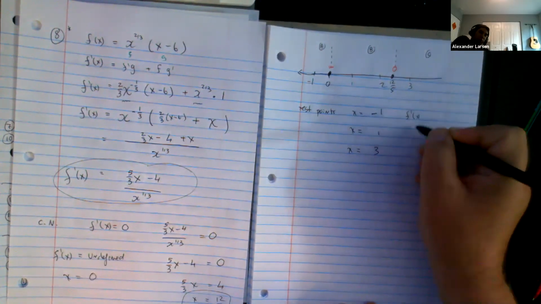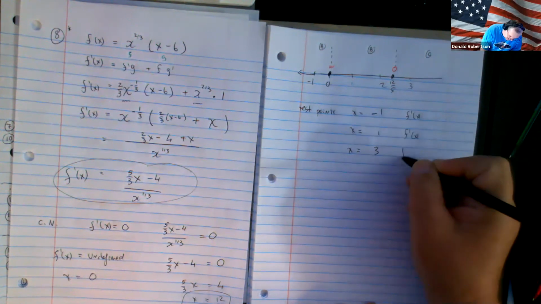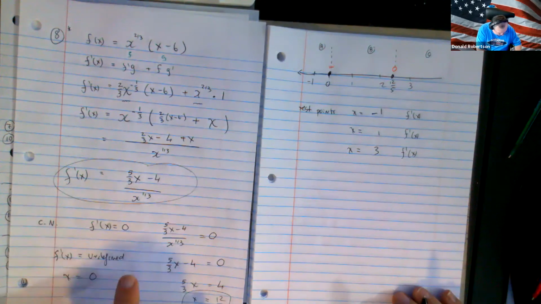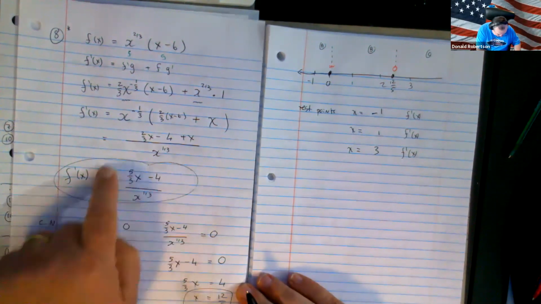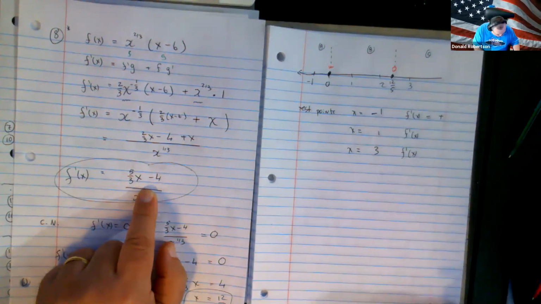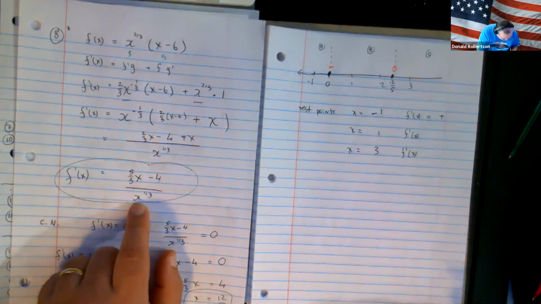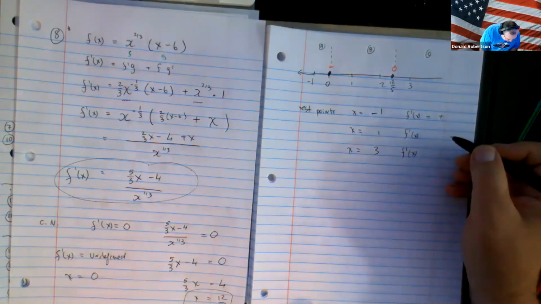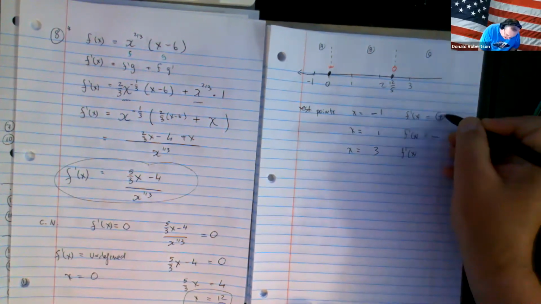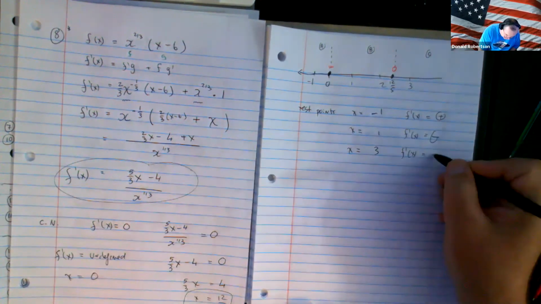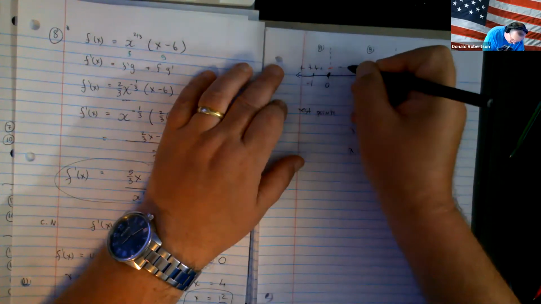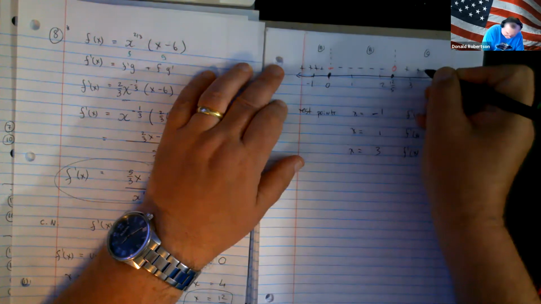I'm just going to tell you the answer and you're just going to check it later. But if you plug -1 into the derivative function, which is this guy here, the answer ends up being positive. If you plug 1 into this, the answer is negative. And if you plug 3 into this, the answer is positive. So I now know that this is plus, that these are negatives, and that this is plus.